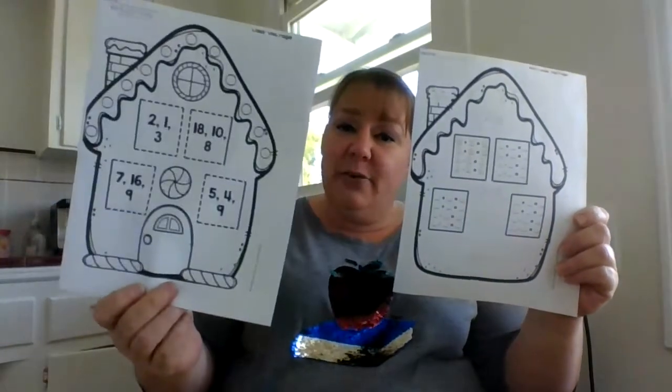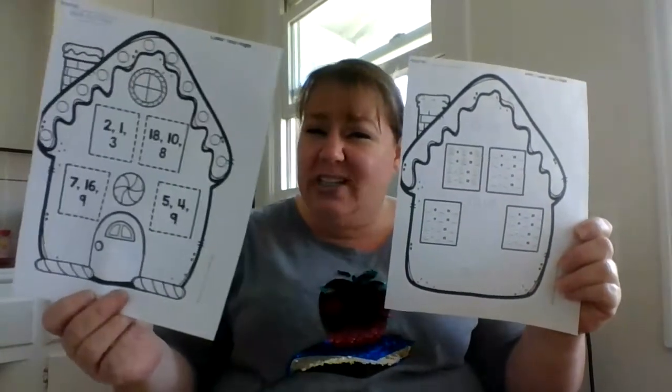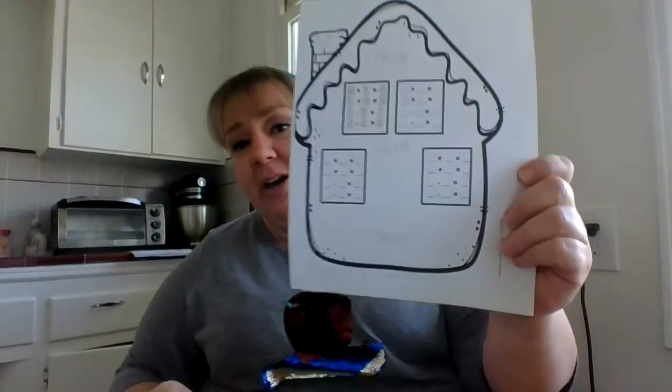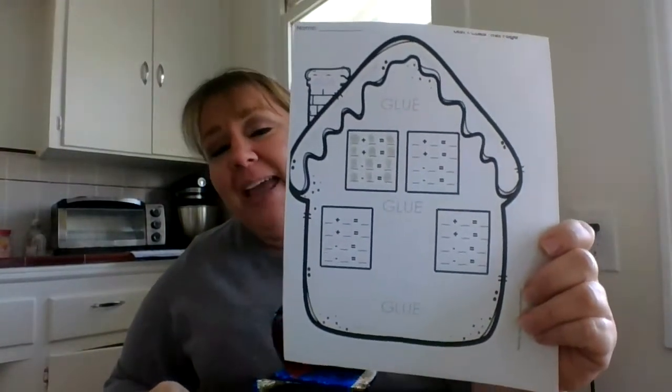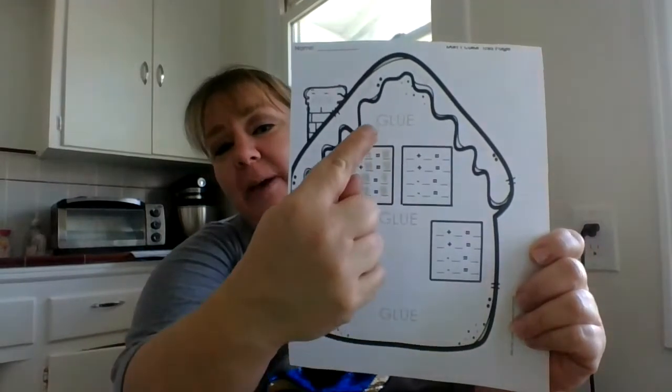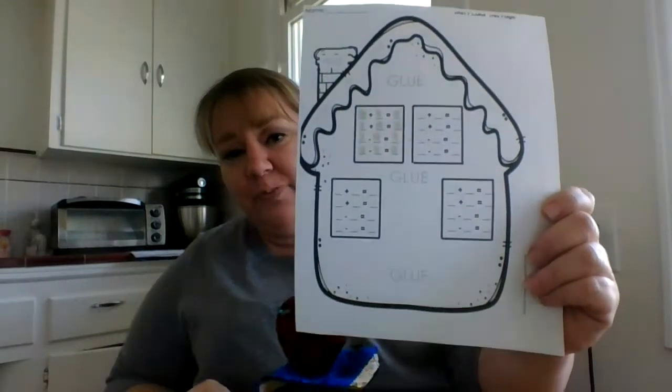You should also have the windows, but that's not the page we're going to be working with right now. The page we're going to be working with is the answer one. And you know it's the answers because it's also the page that says glue.